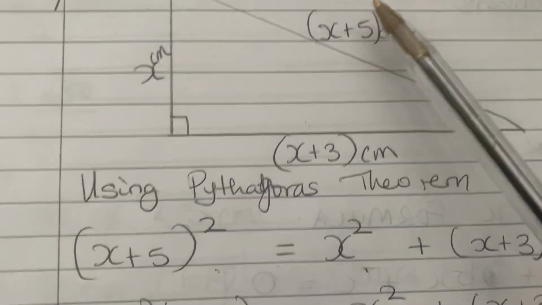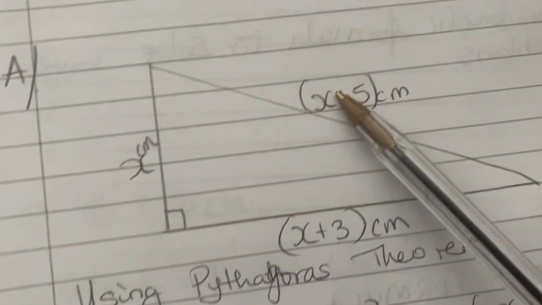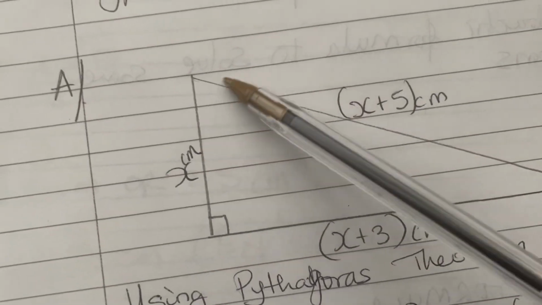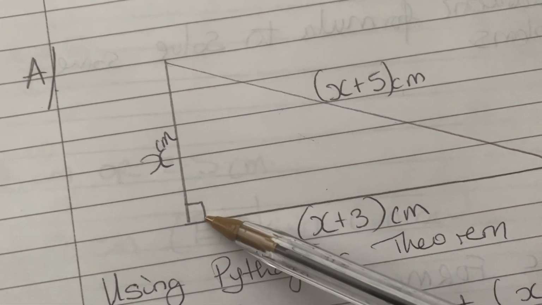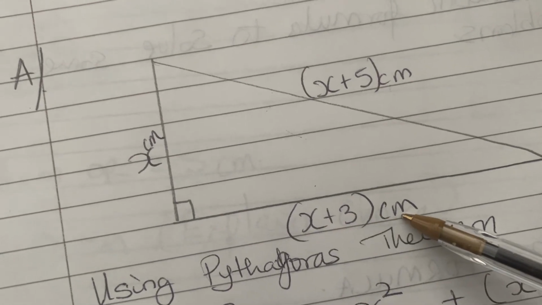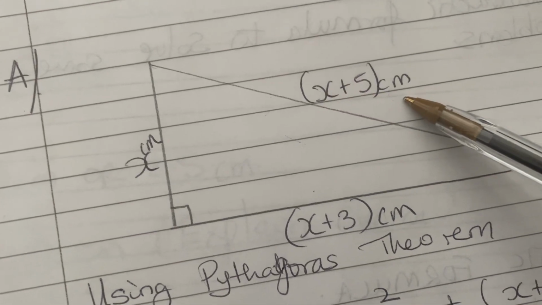If I choose 2.5, it doesn't, so this will be 2.5. That will be 5.5 centimeters. And that will be 2.5 to 7.5.